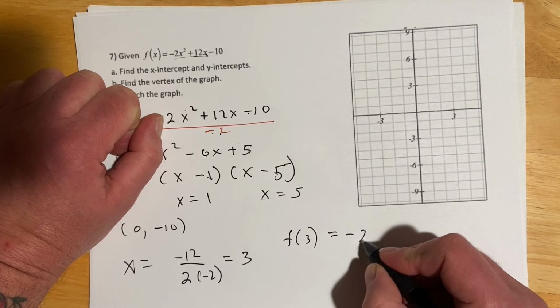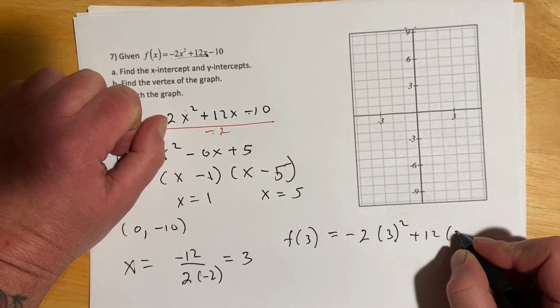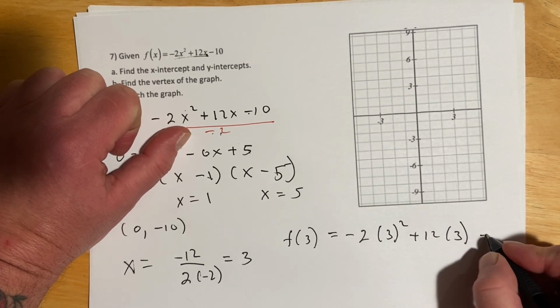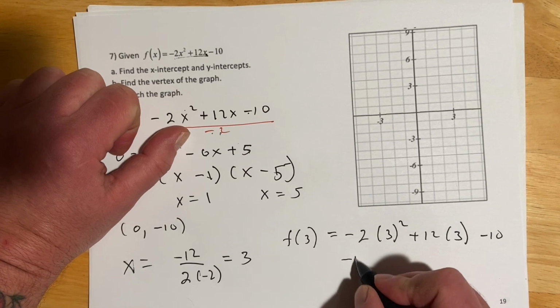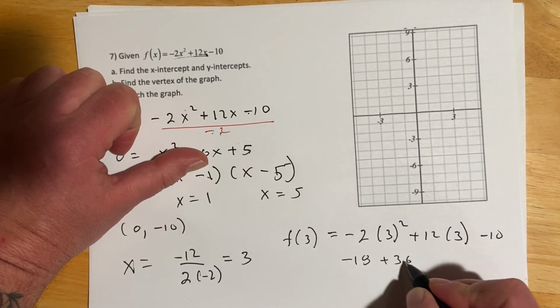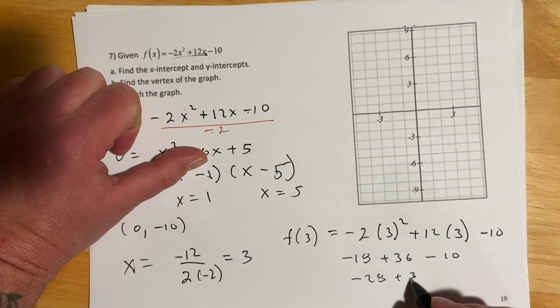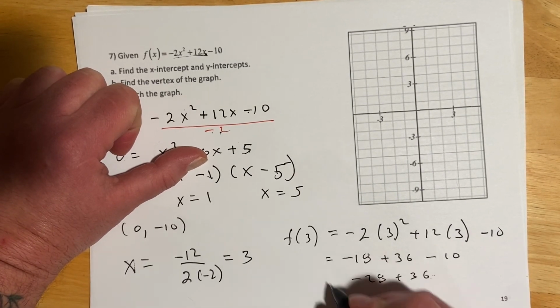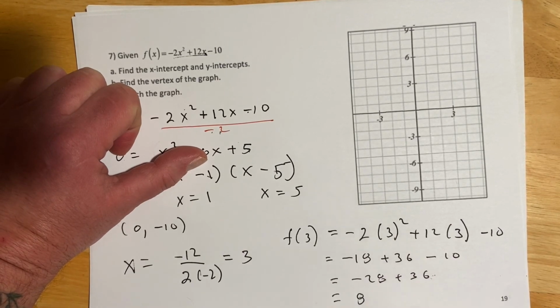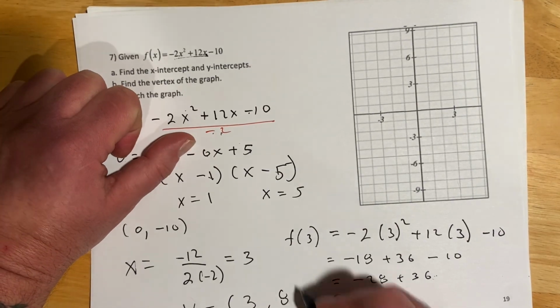So negative 2 times 3 squared plus 12 times 3 minus 10. So that's going to be negative 18 plus 36 minus 10. So that is negative 28 plus 36, which is a difference of 8, and that would be positive. So my vertex is going to be at (3, 8).